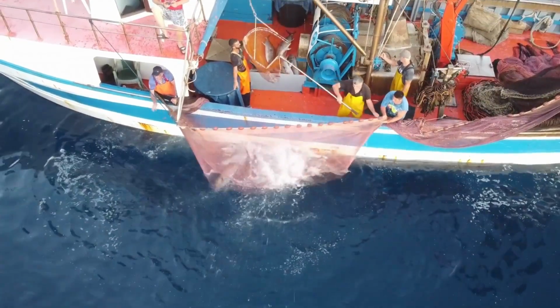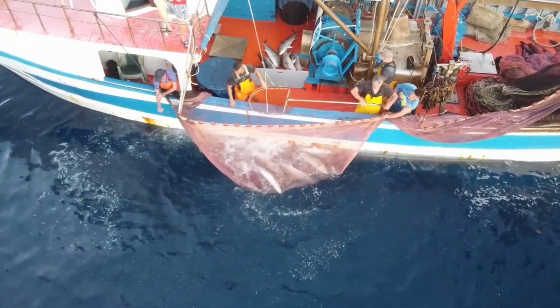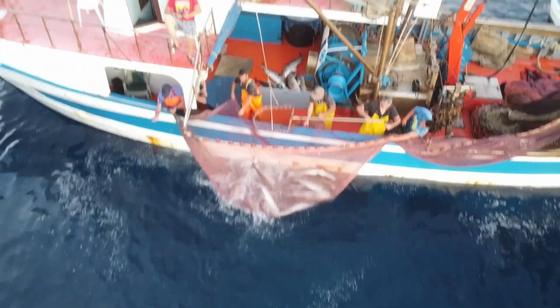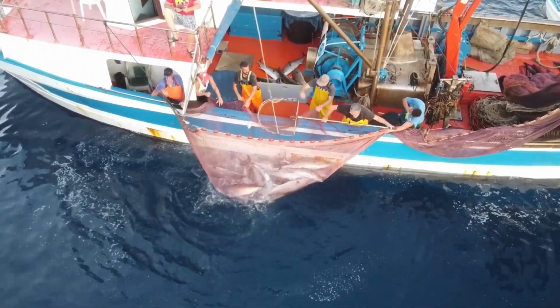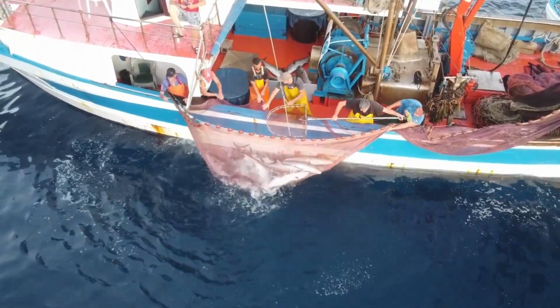To maintain sustainability in tuna fisheries, comprehensive solutions are needed, including promoting global and regional policies.